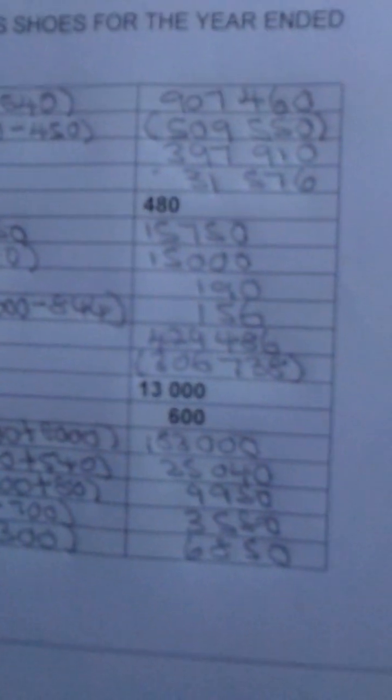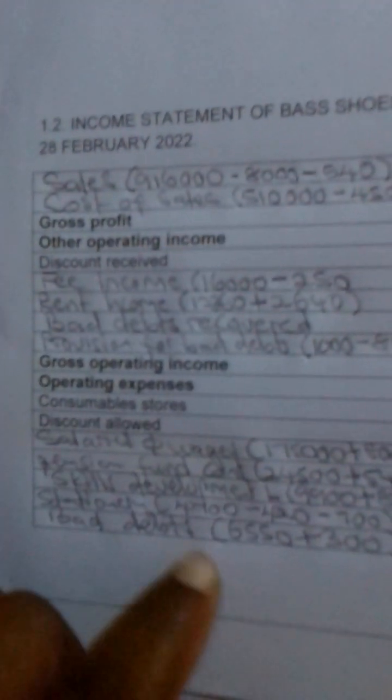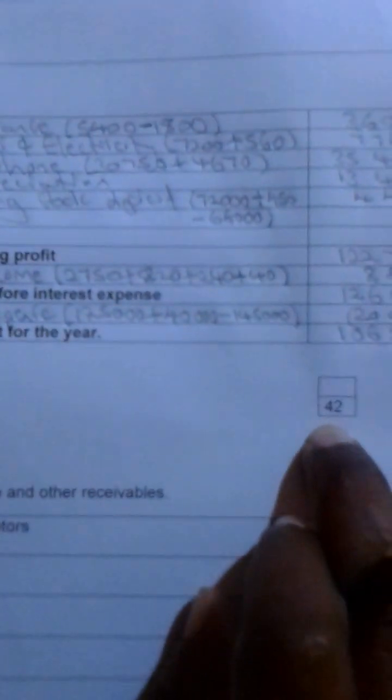This is all for our income statement from the beginning up to the end. Guys, if you look at how I was recording, I was doing my calculations in these brackets. This will help you get those part marks. Do not just go straight to writing the answer. Also show the calculations in brackets like what I was doing. Doing all this was going to earn you a good 42 marks.